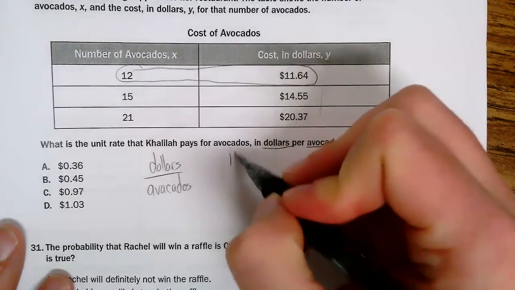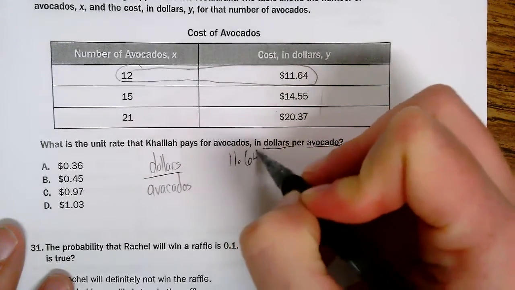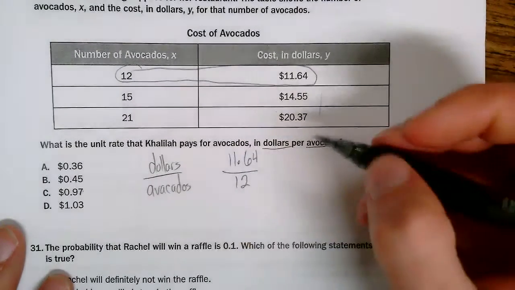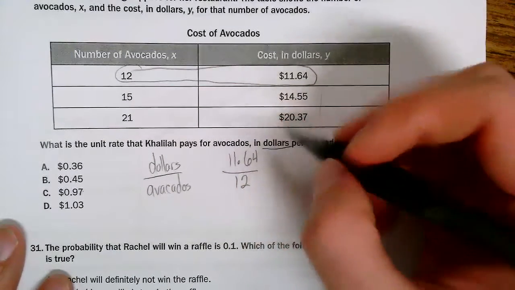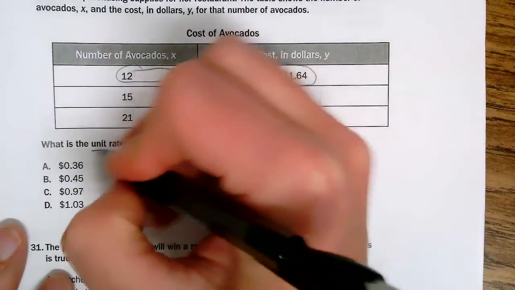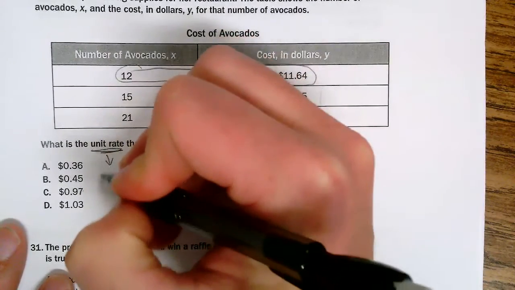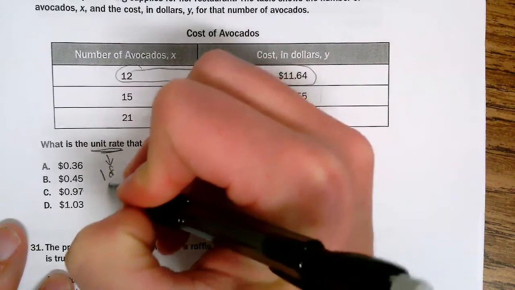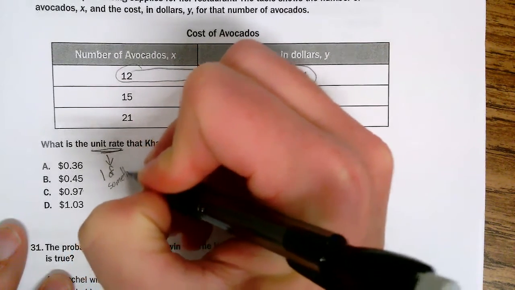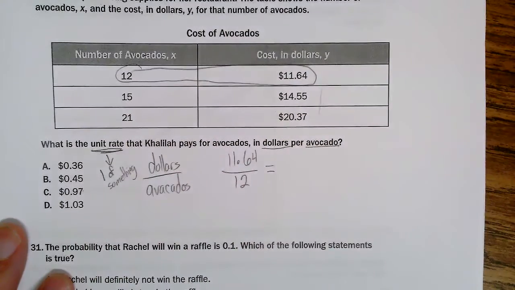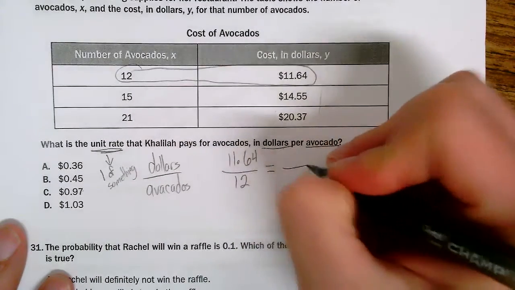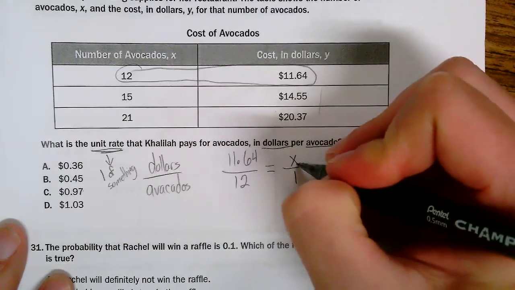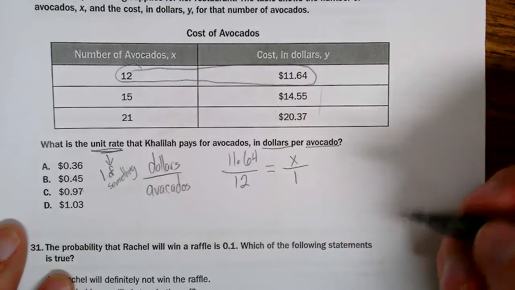So I have $11.64 for 12 avocados. Okay, now it says what's the unit rate? Unit rate is how much it costs for one of something. Okay, unit rate means one. So how many avocados? One avocado. How much would it cost? My X goes there in my cost, my amount of dollars.